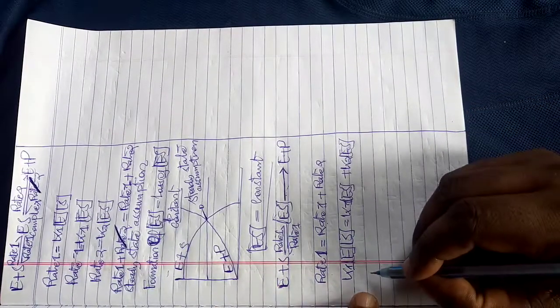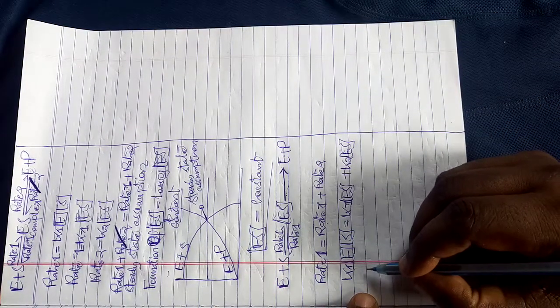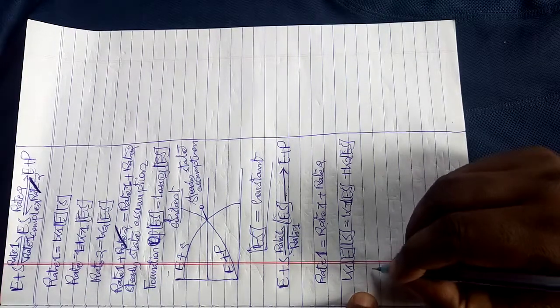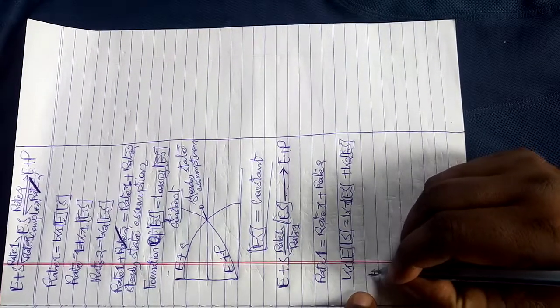Then from this point, let us see another equation concerning the amount of enzyme.